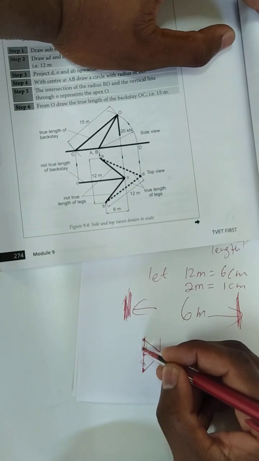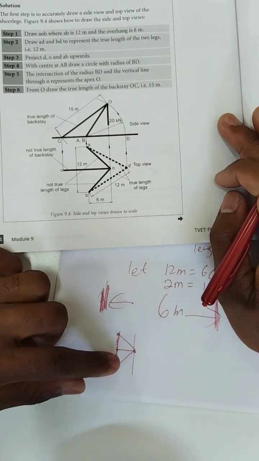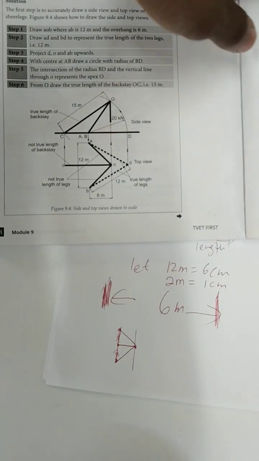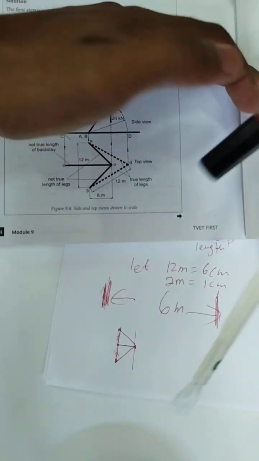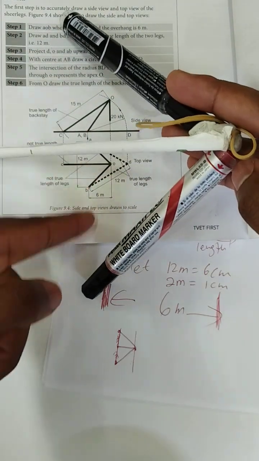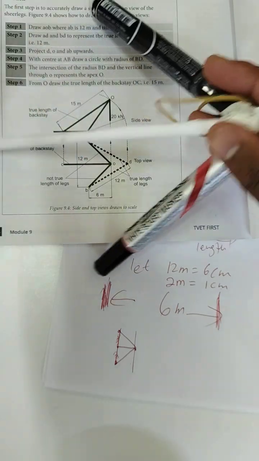So yeah, these ones are just the construction lines. So remember, we are drawing the top view of this. So we're drawing the top view of this. There is nothing here. So that's why you won't have that line. There is nothing here.